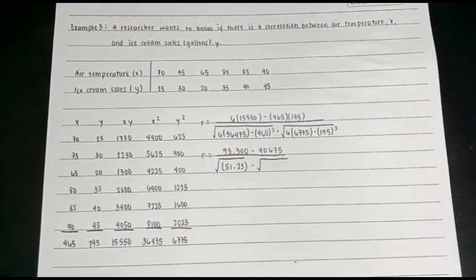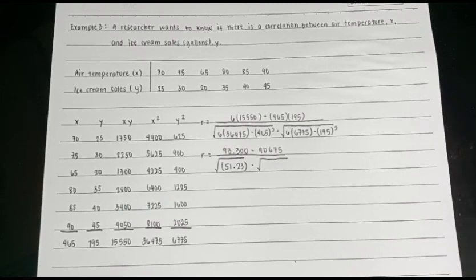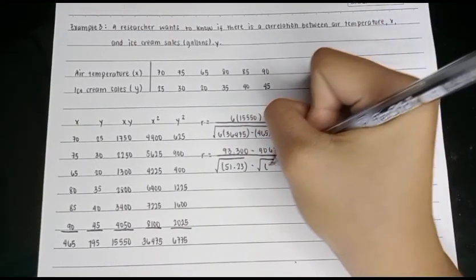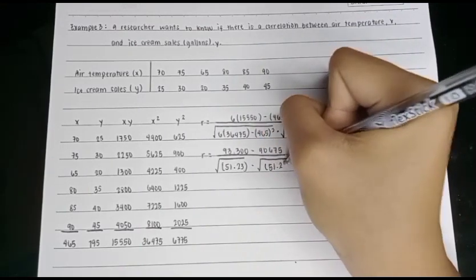Next naman is yung nasa right side, which is square root of 6 times 6,775 minus 195, then squared. And the answer is 51.23.